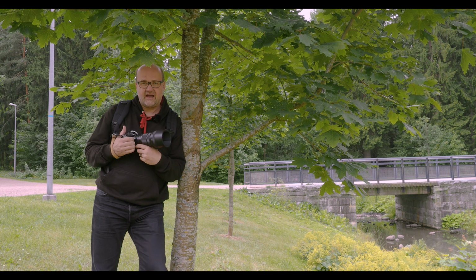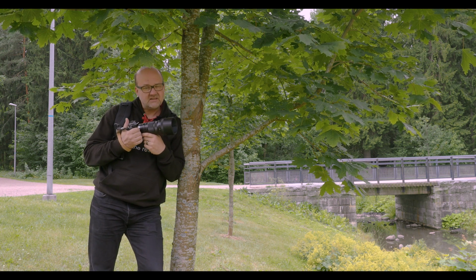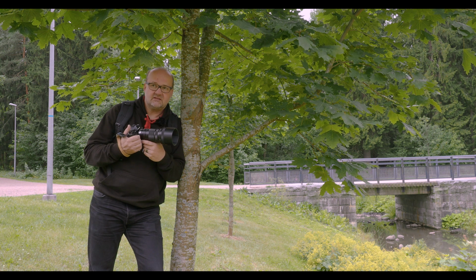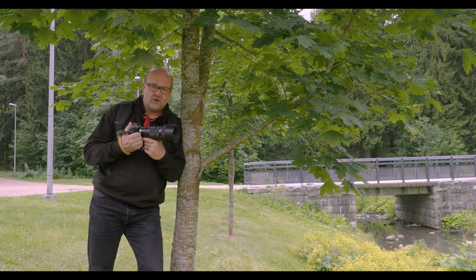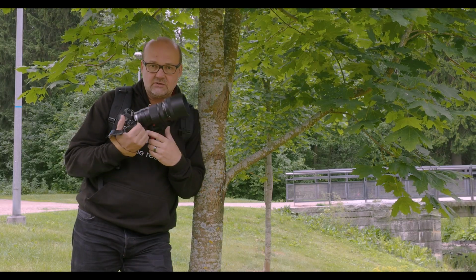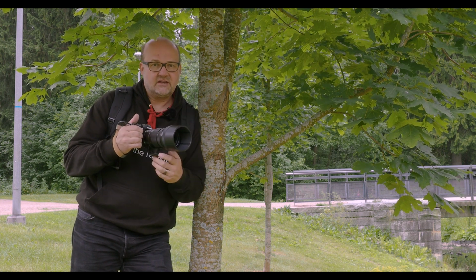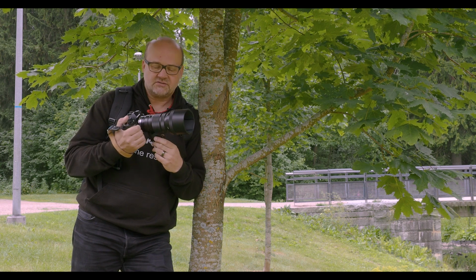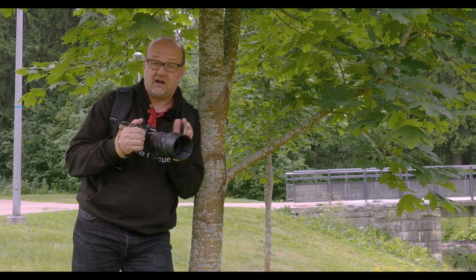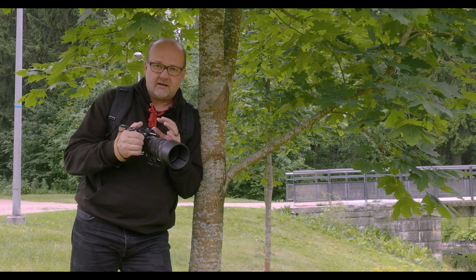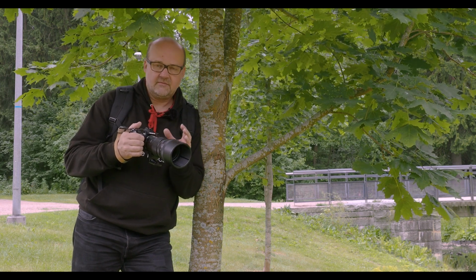This lens does not have an image stabilizer. It doesn't really matter because the Olympus cameras have a very, very effective IBIS in the body. But if Olympus ever decides to make a new version, the Mark II version of this lens, which I hope they do, then they should add the image stabilizer, because when you have very long focal lengths like 150, which is equivalent to 300mm, the IBIS is not that effective.